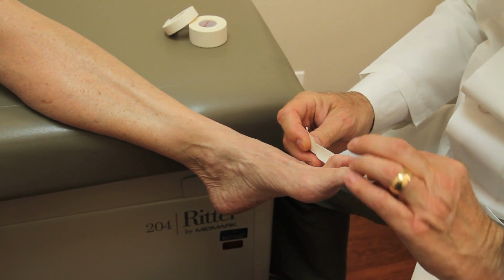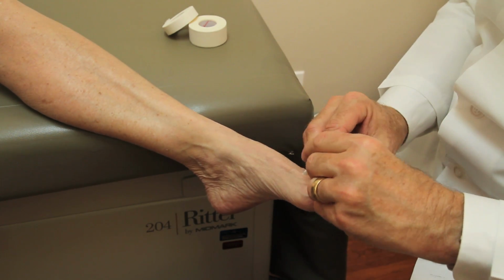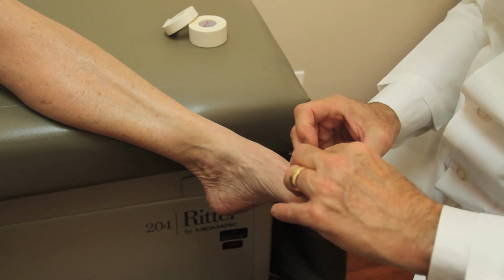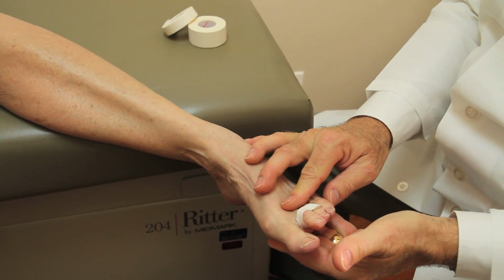We can tape the second and third toes together, which we call buddy taping, and what we do is we'll anchor the second and third toes together with a circumferential piece of tape, which is worn during the daytime when a person is walking around.